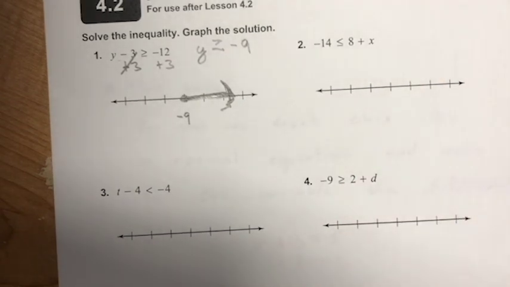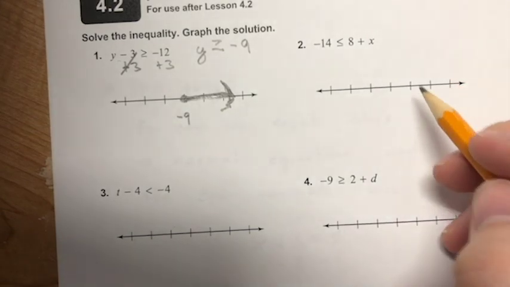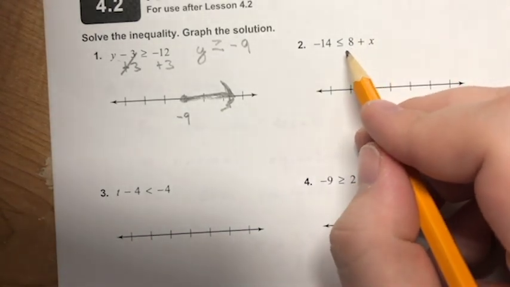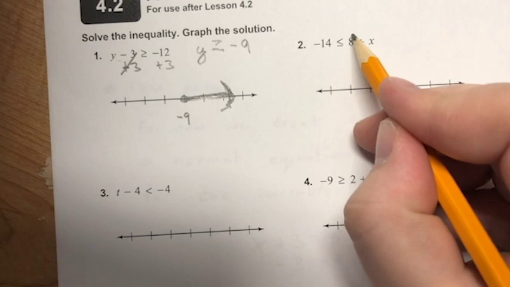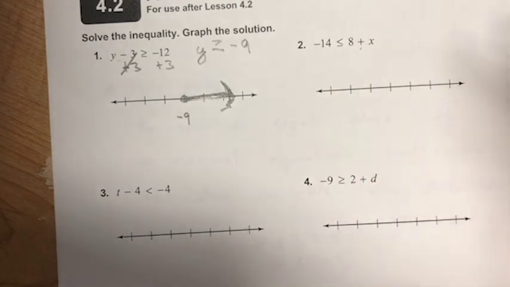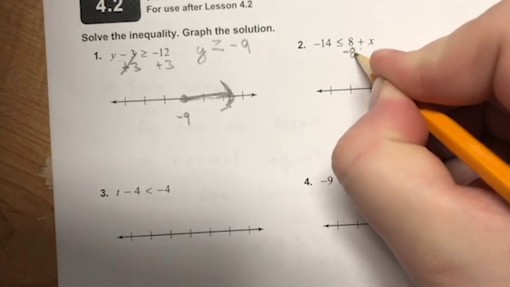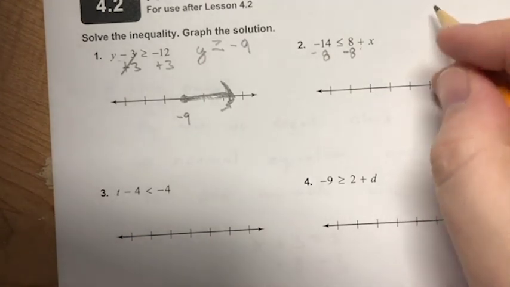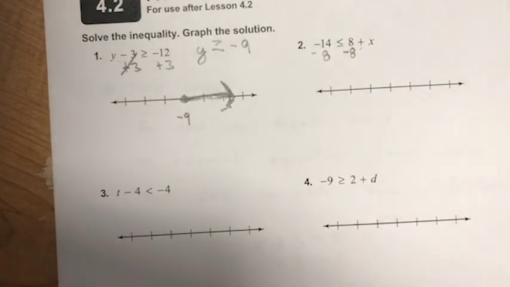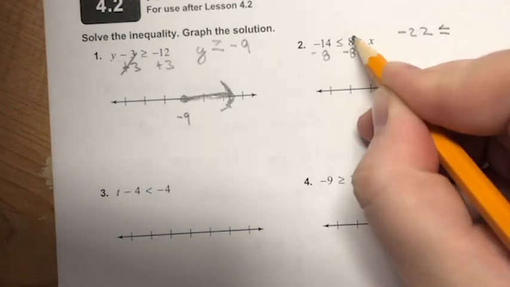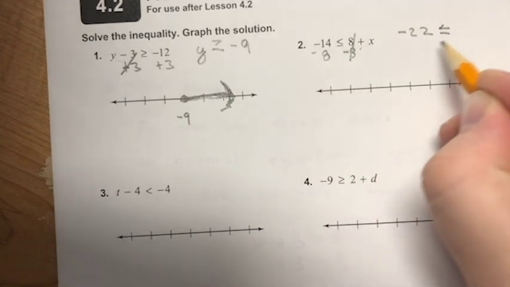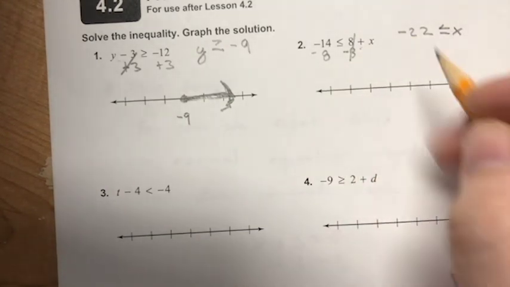I have negative 14 is less than or equal to 8 plus x. Same concept, I need to get x by itself. Just like we did before, we're not looking at this as a plus; we need to look at the number 8. This number 8 is a positive, so to get rid of it, we have to subtract 8 from both sides. When we do, negative 14 minus 8 gives me negative 22 is less than or equal to, and the 8 and the negative 8 cancel out, and I get x. So negative 22 is less than or equal to x.